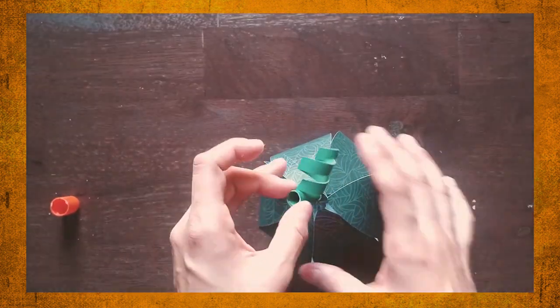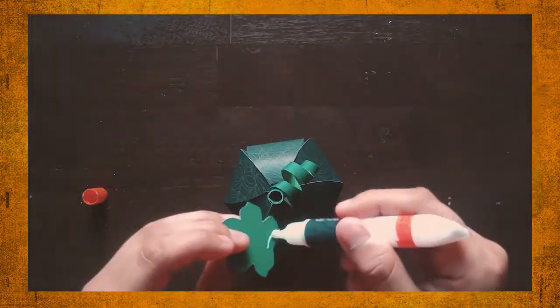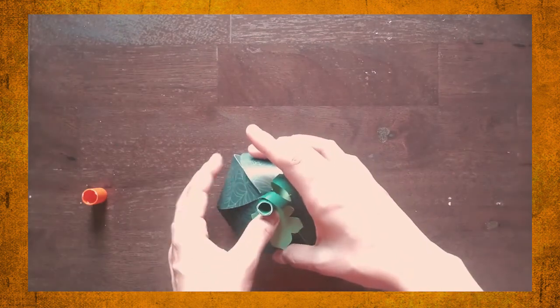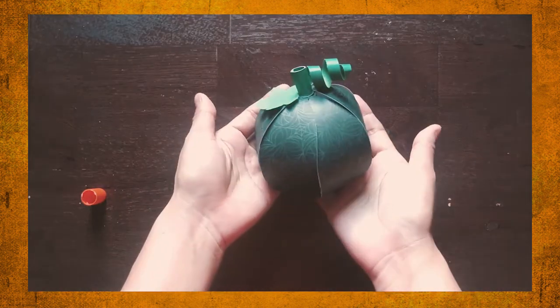All that's left is to glue the stem to the top of the pumpkin and to glue the leaf. And that is it.